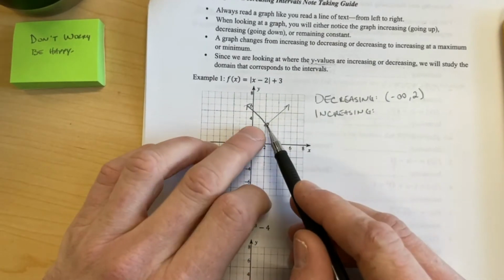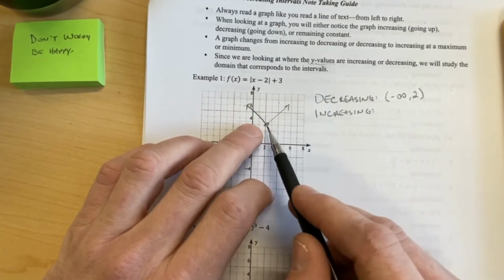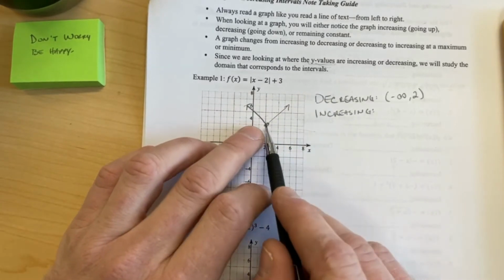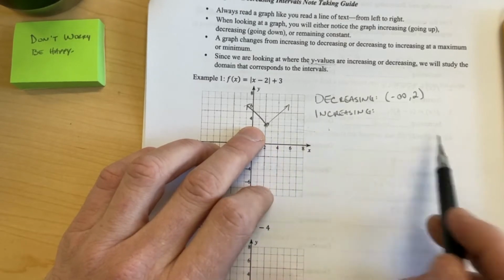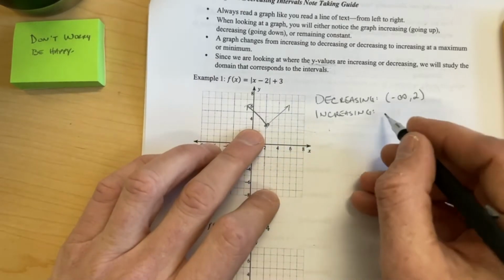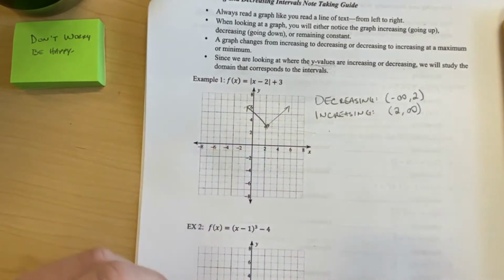And then here, at 2, we actually start to increase, and we increase forever in the x direction. So as long as our x value goes from 2 to 3 to 4 to 5 to 6, etc., that y value is going up. So we're increasing there on the x values from 2 to infinity. Okay?